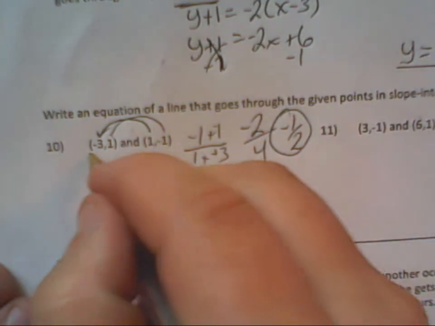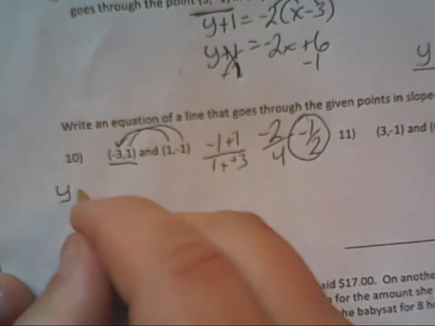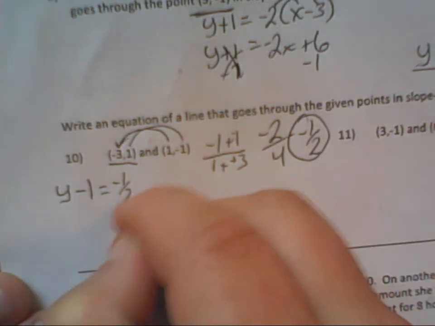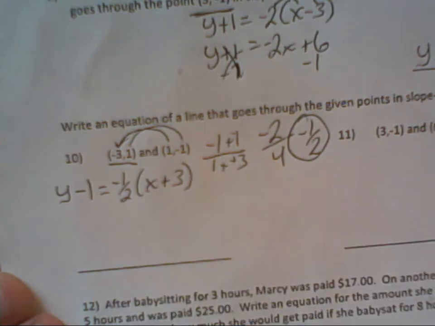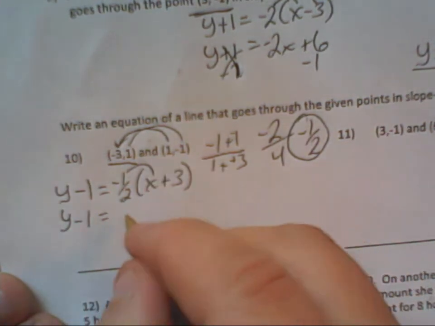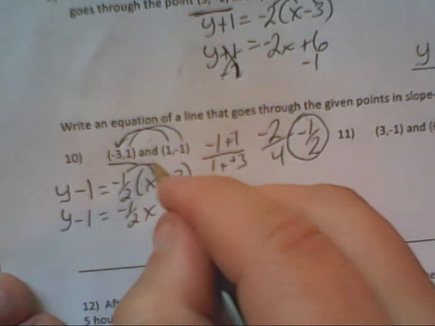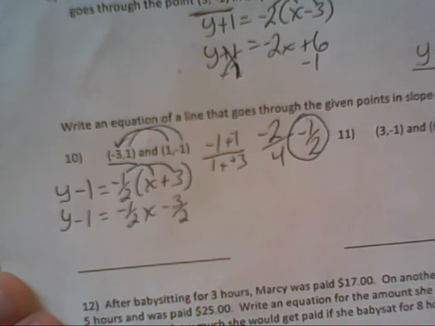And I'm going to pick the point negative 3, 1. So I will have y minus 1 equals the slope, which is negative 1/2, times x plus 3. This will give me y minus 1 equals, if I distribute my negative 1/2, negative 1/2 x. Negative 1/2 times 3 is negative 3/2.